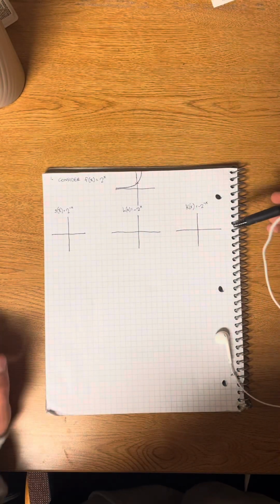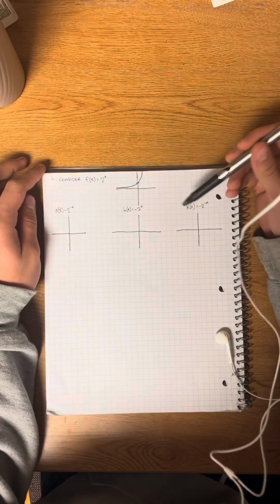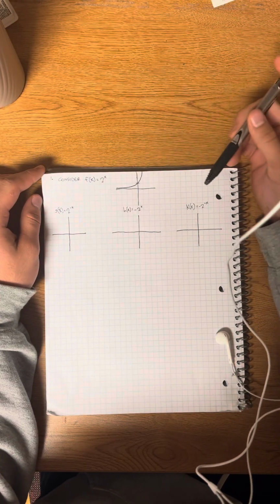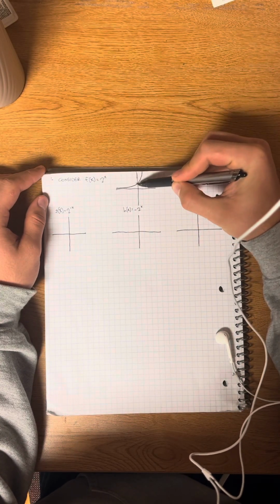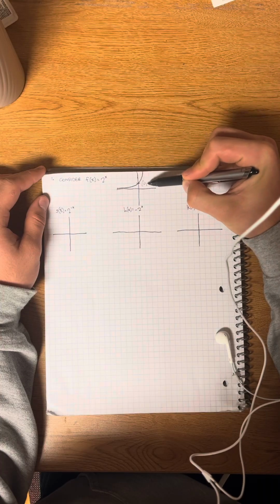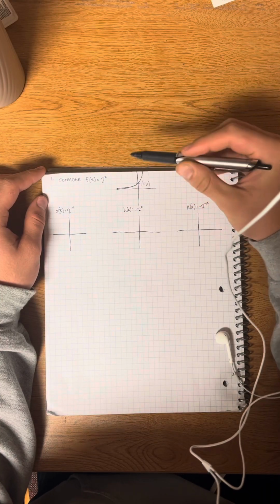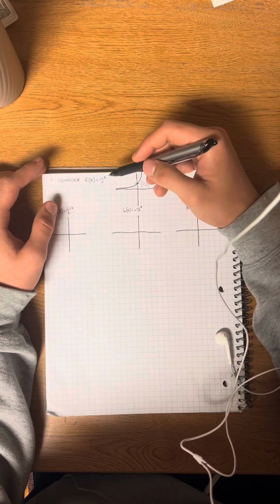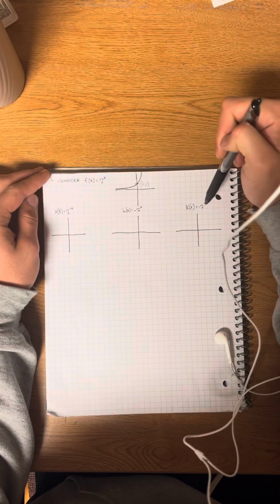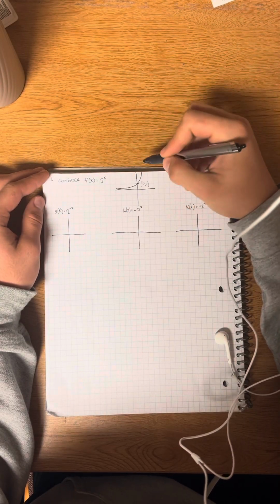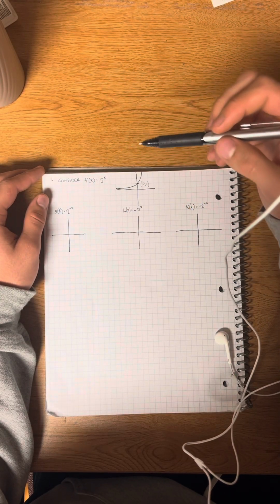Question 1, we consider the graph f of x equals 2 to the x. This is an exponential problem, so the line we see here comes up, hits the point at (0, 1), and continues upward. This function in itself is alone with no transformations, and each of these functions are essentially the same exact function, the same line, except with a reflection transformation.